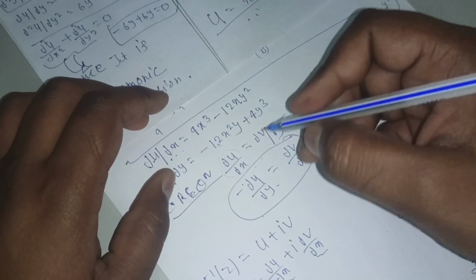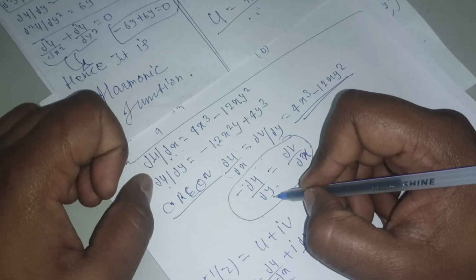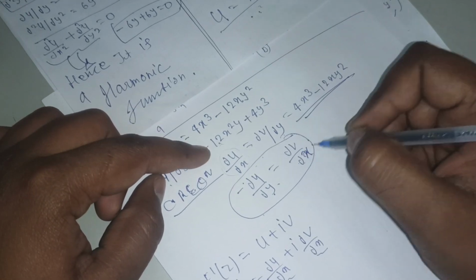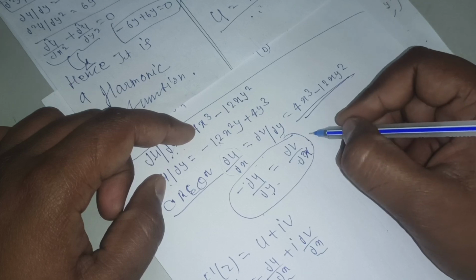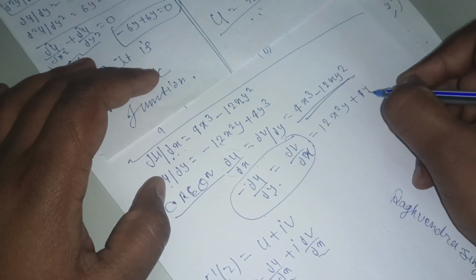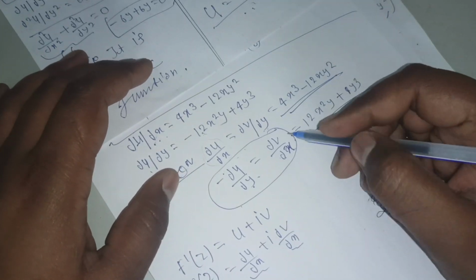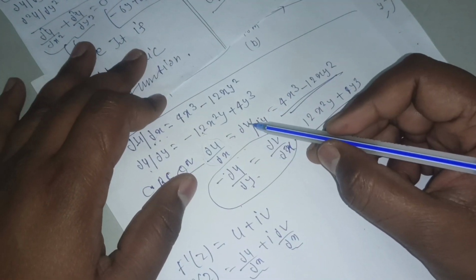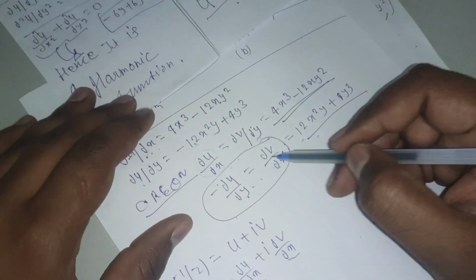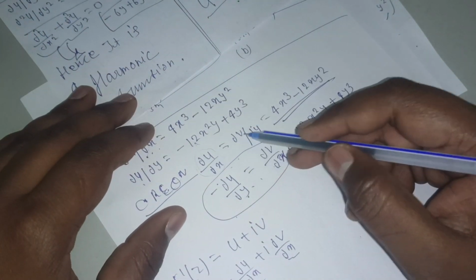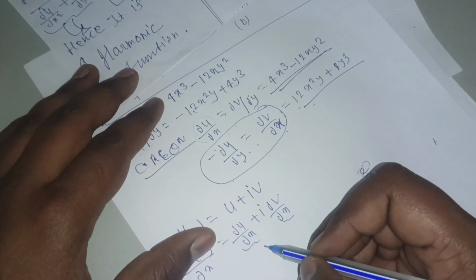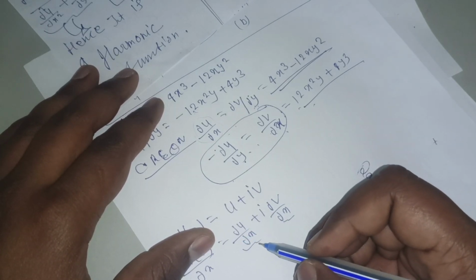And minus del u by del y is equal to del v by del x, so we multiply by minus, and this will be equal to 12x square y plus 4y cube. So earlier we didn't know the value of del v by del y. Now by comparing, we have found the values of del v by del x and del v by del y.